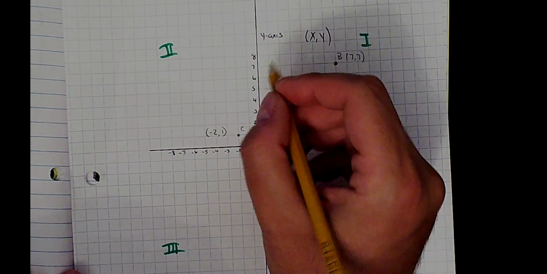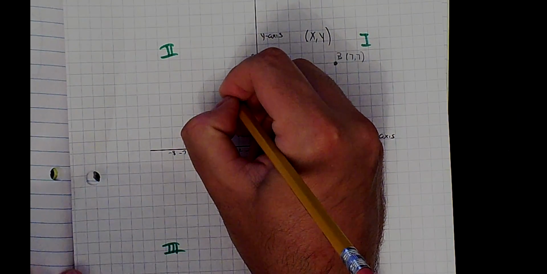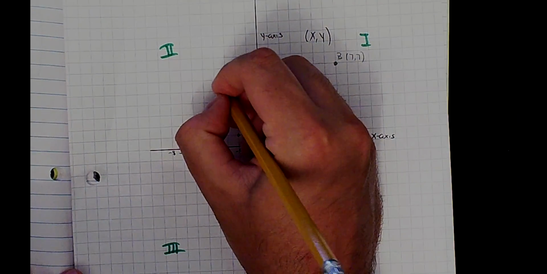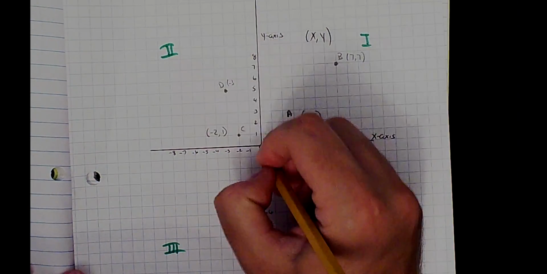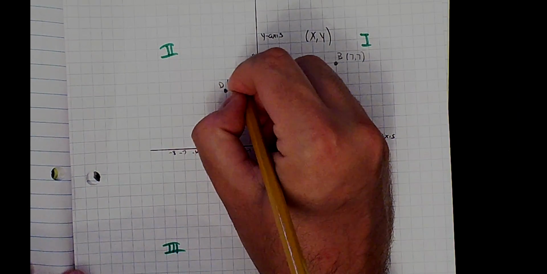Let's put another one over here. Let's do point D. Point D is here. X goes first. It's -3. And the y-axis is 5.